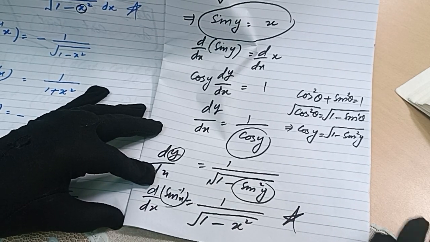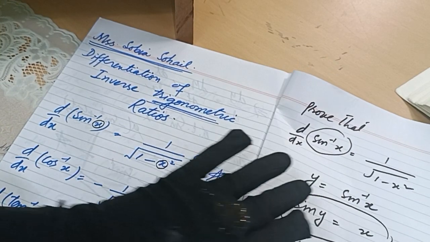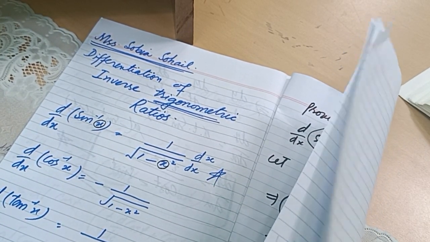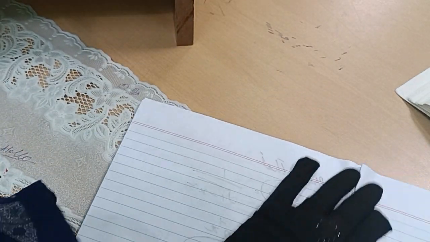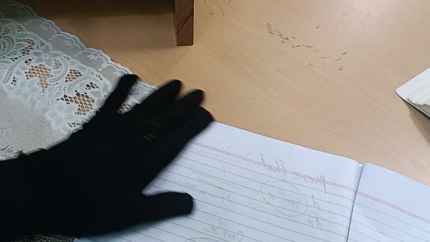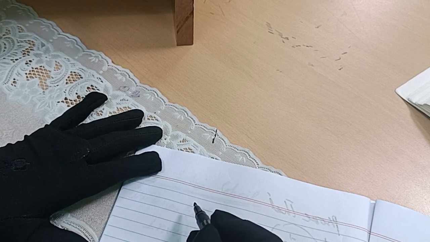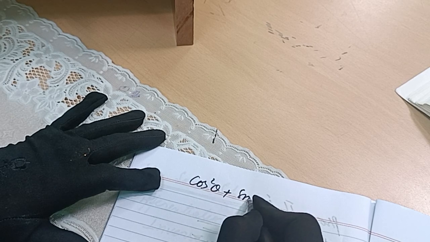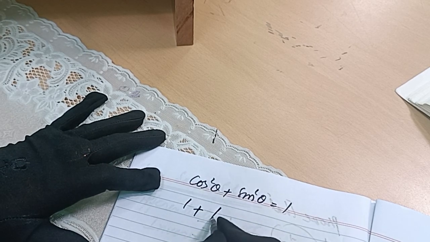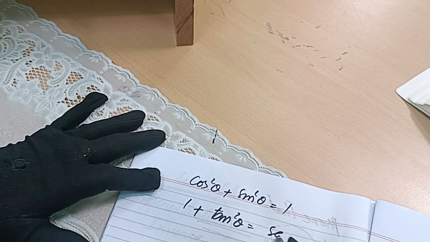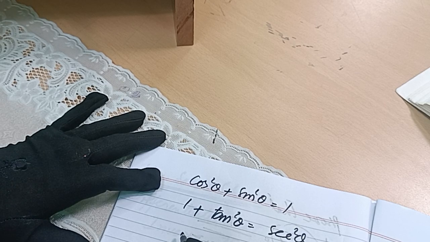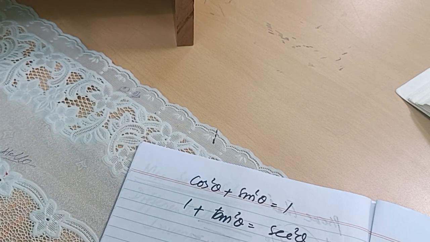The proof of the remaining derivatives can be done in exactly the same way, just with the help of the basic trigonometric identities which you have done in class 9th, I think. Cos square theta plus sine square theta equals 1; 1 plus tangent square theta equals secant square theta; and secant square theta minus 1 equals tangent square theta.